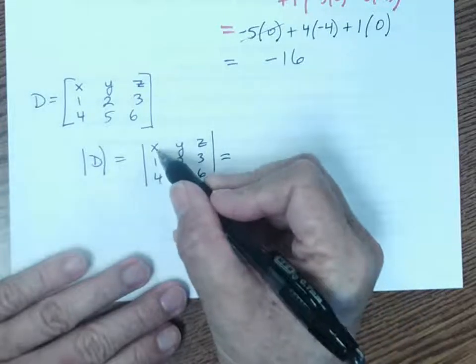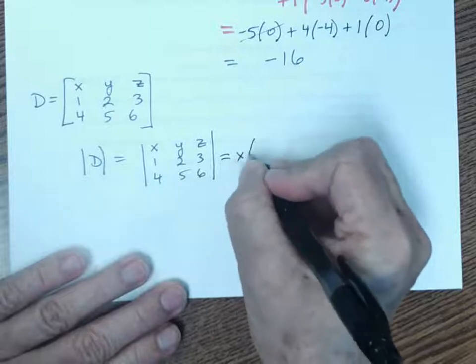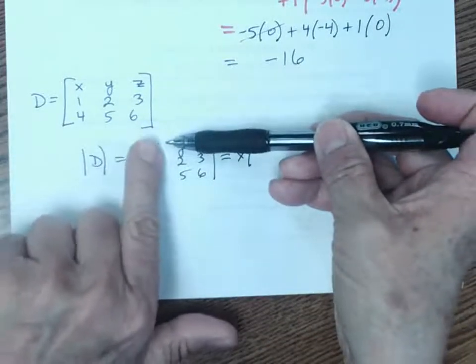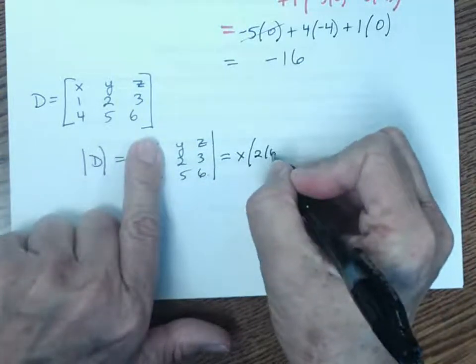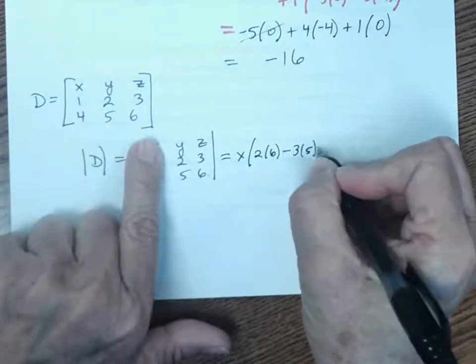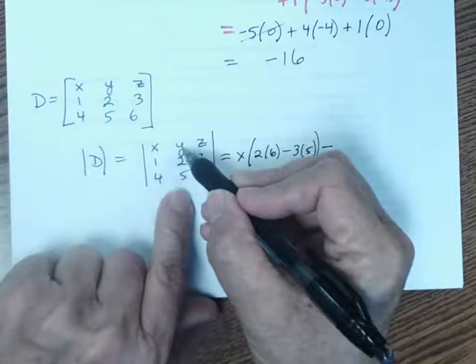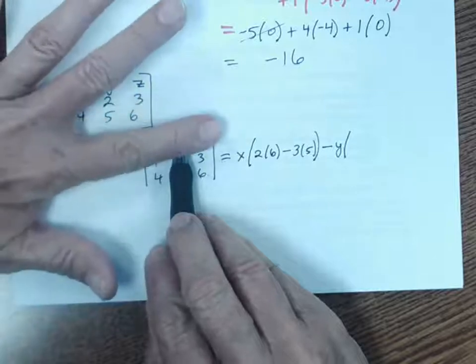So I take the top row, the leftmost term, X, and that's going to get multiplied by, again, we cover it up. So we cover the top row and the leftmost column. 2 times 6 minus 3 times 5. Minus the middle term on the top row, which is Y, which, again, we covered that and cover the top row.